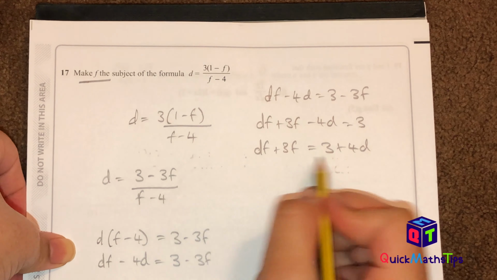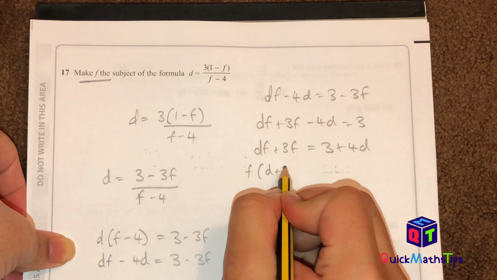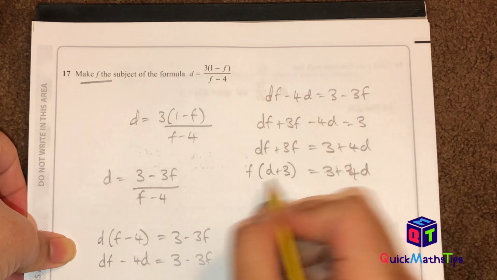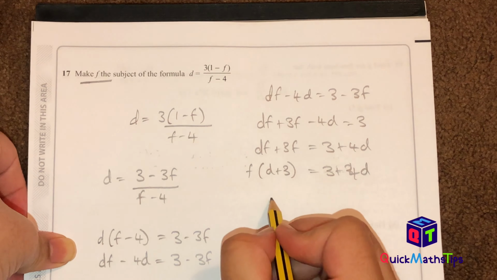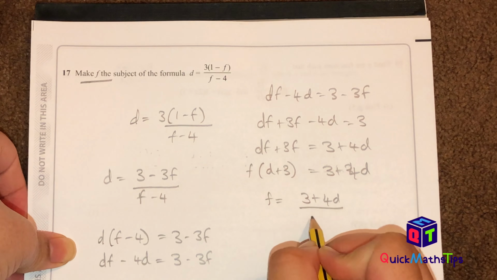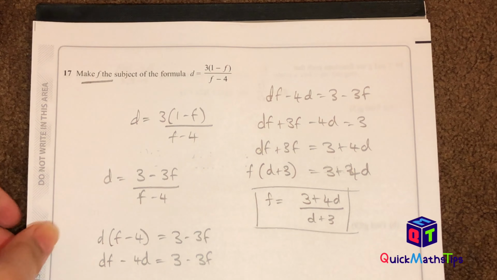Then I'm going to factorize it by F, because both are being multiplied by F. So F bracket D plus 3 equals 3 plus 4D. Then I'm going to divide it by D plus 3 on both sides. So F equals 3 plus 4D divided by D plus 3. And there you go. F is now the subject of the formula.